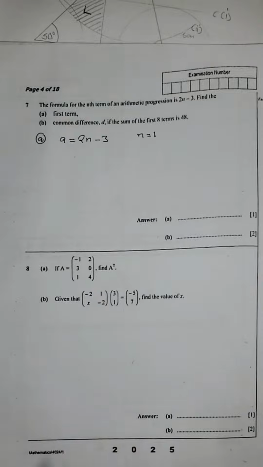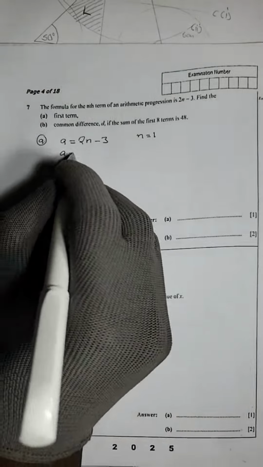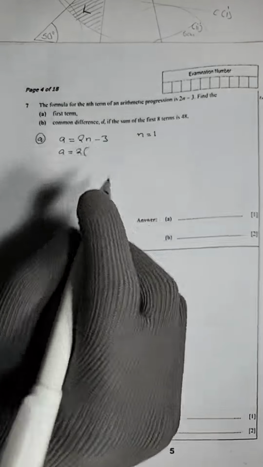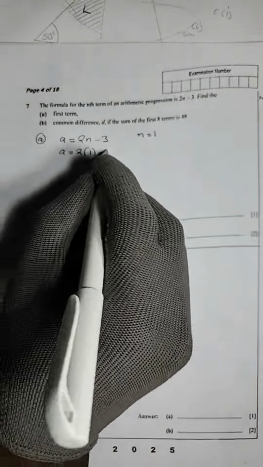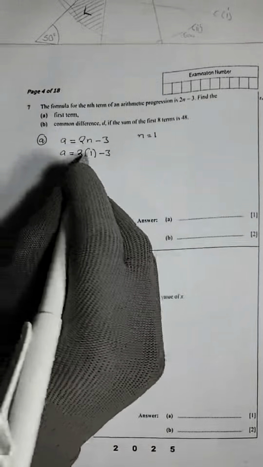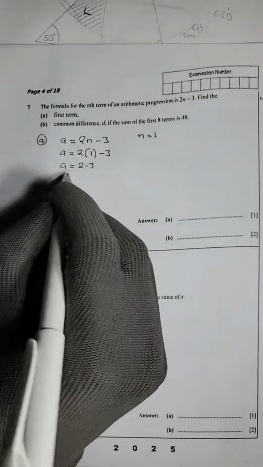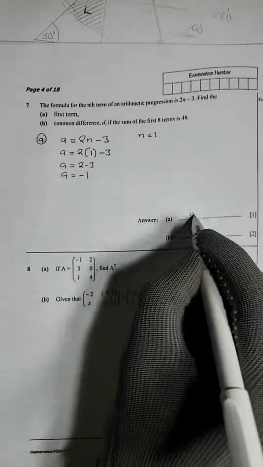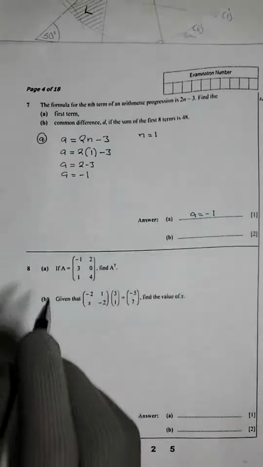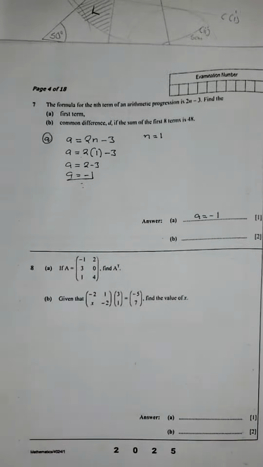So substitute. a is equal to 2 multiplied by 1, minus 3. a is equal to 2 times 1, which is just 2, minus 3. 2 minus 3 is negative 1. So the first term here is negative 1. It's as simple as this. Let's go to the next question.